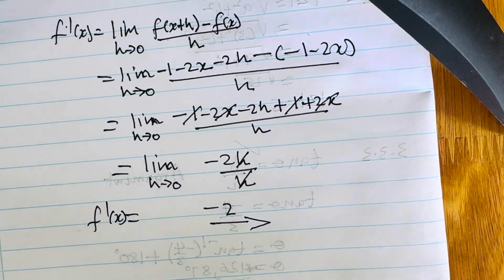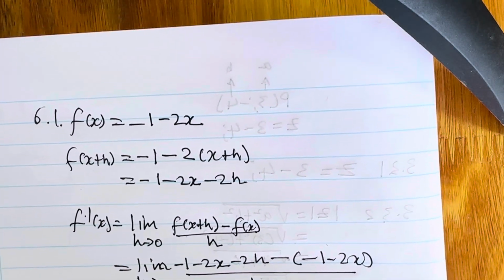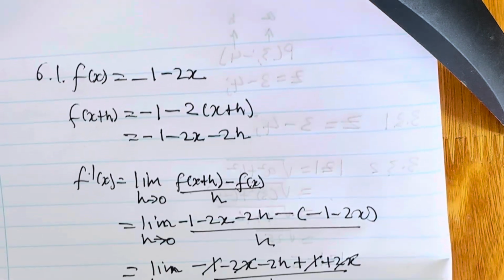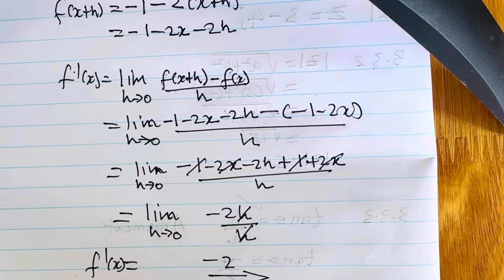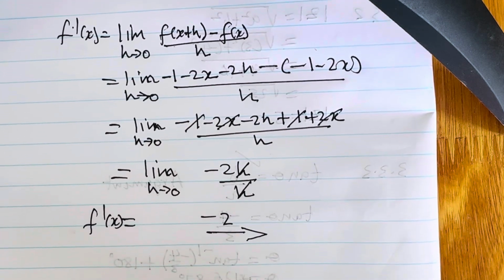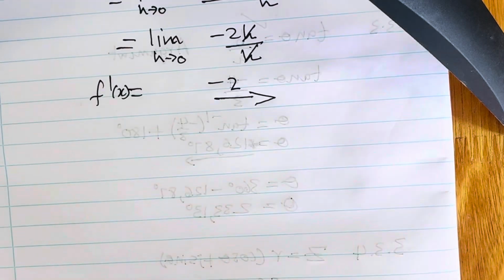That is our 6.1. That is our first principle for technical maths. This is what you do when you're expected to look for the first principle. Nice.